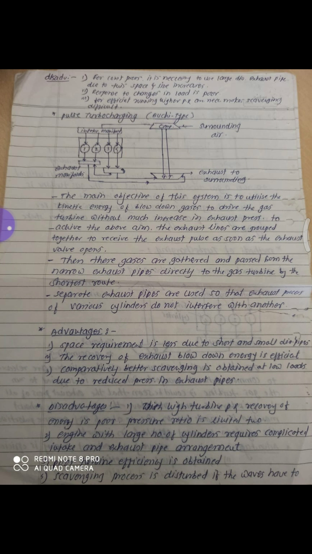So both these systems have some advantages and some disadvantages. If you eliminate the disadvantages of both these systems and utilize only the advantages, then again the performance, or the efficiency of the cycle, increases.